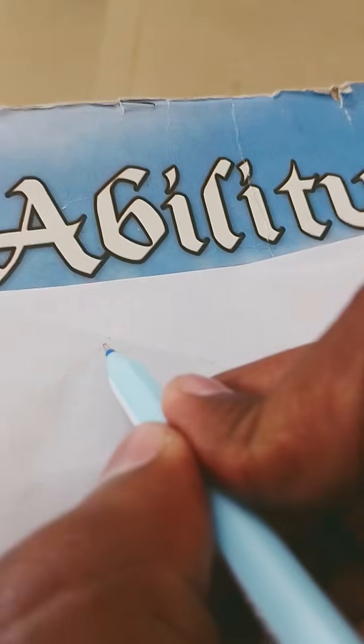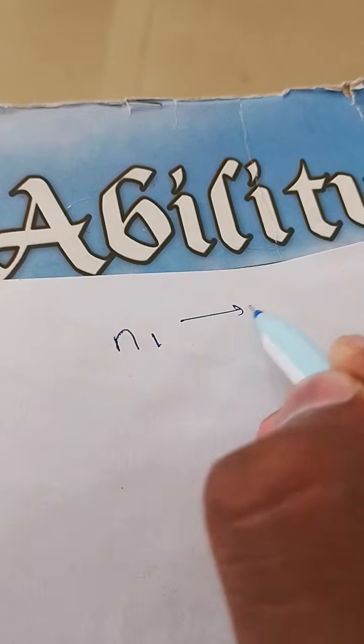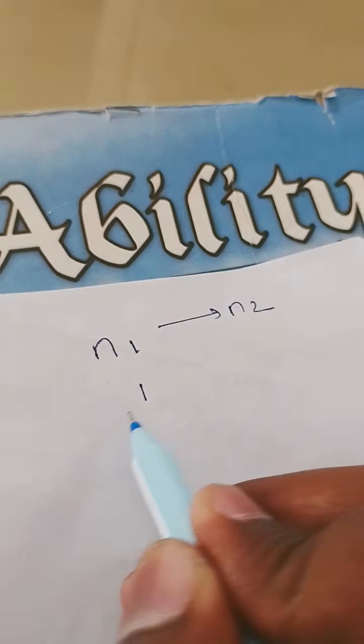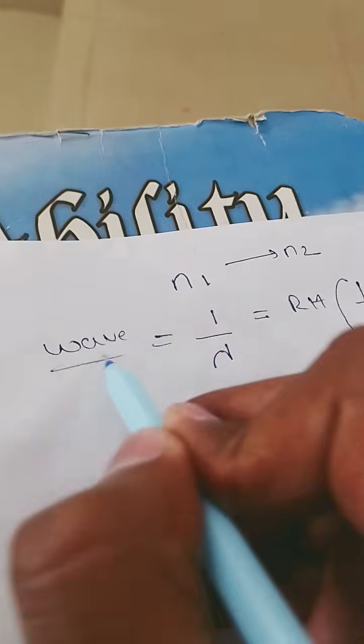When an electron jumps from the n1 orbit to the n2 orbit with wavelength lambda, the wavelength can be written as 1/lambda = R (1/n1² − 1/n2²), where R is the Rydberg constant. Here, 1/lambda is also known as the wave number. The reciprocal of wavelength is known as the wave number.